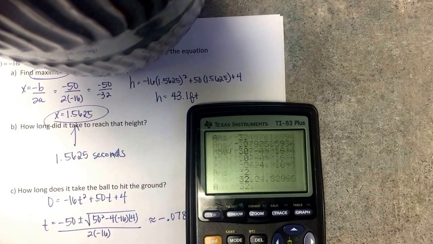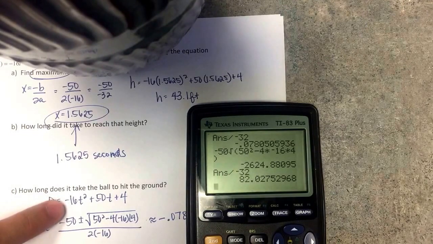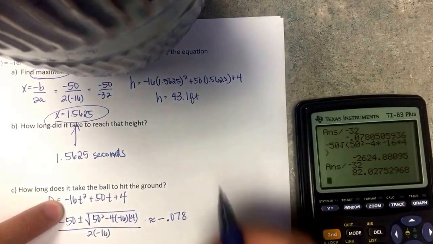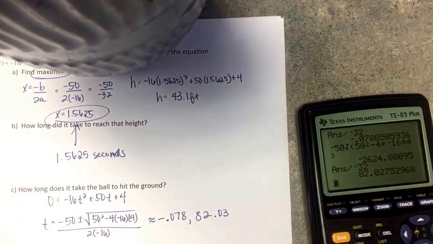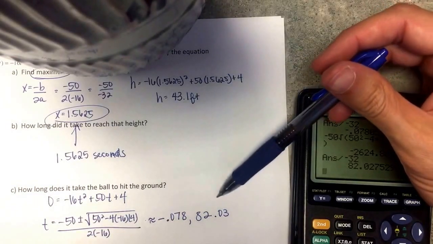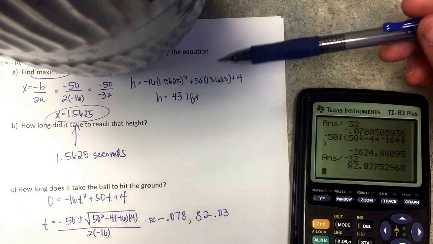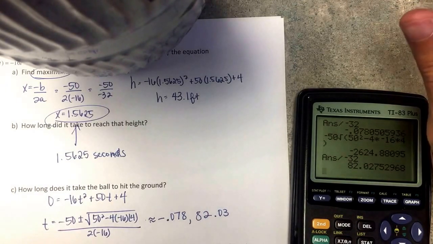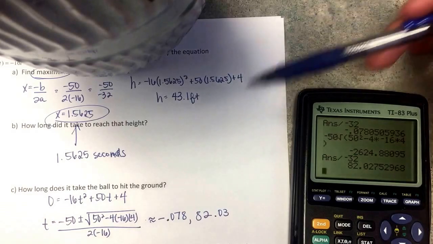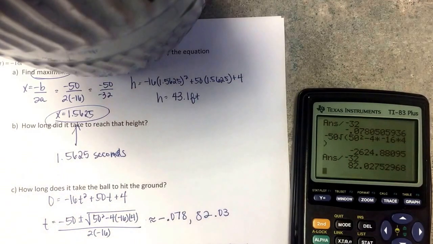Divide by negative 32, and did I type something in wrong? Ooh, that takes a long time. Okay, so this gives you a really big number, which if that's in seconds, that's going to be over a minute it takes to get to that height. The numbers in this equation aren't going to be exactly perfect, it doesn't look like. So we're going to take this answer with a little bit of a grain of salt unless I can figure out that maybe I typed something. Oh, I did type something in wrong.